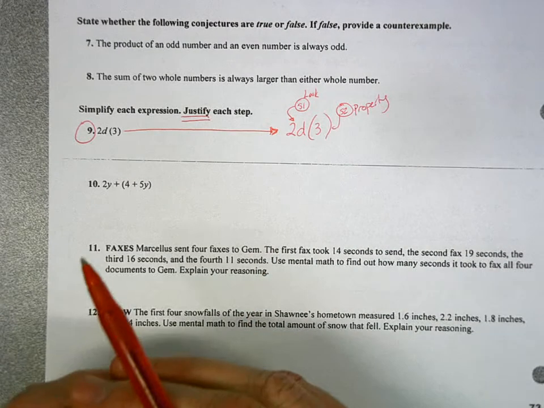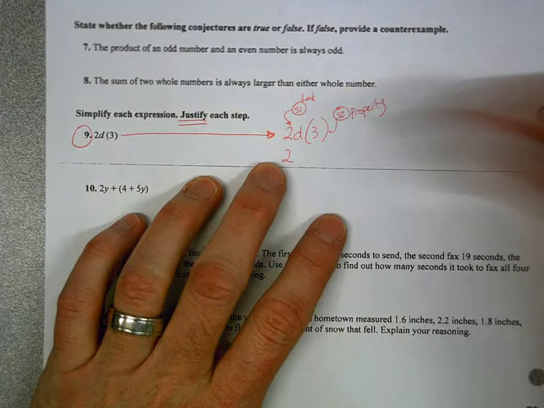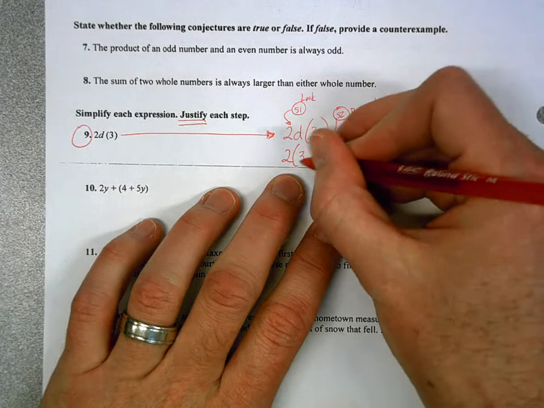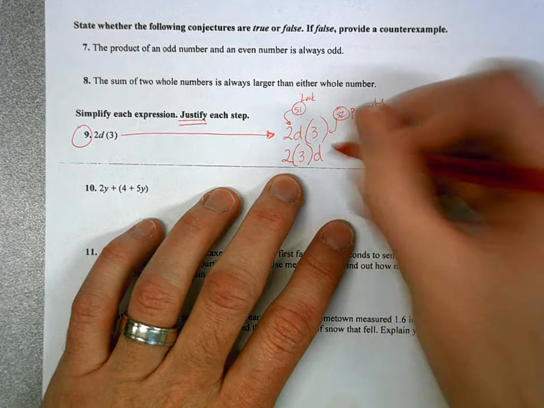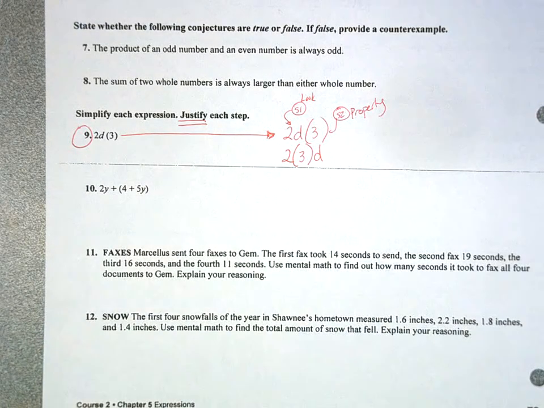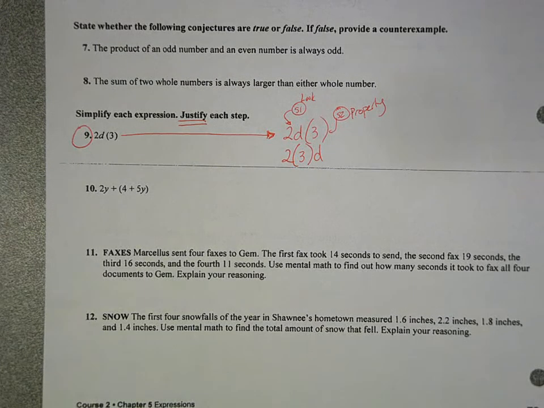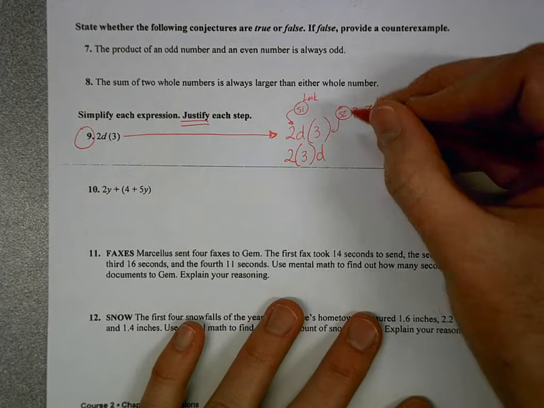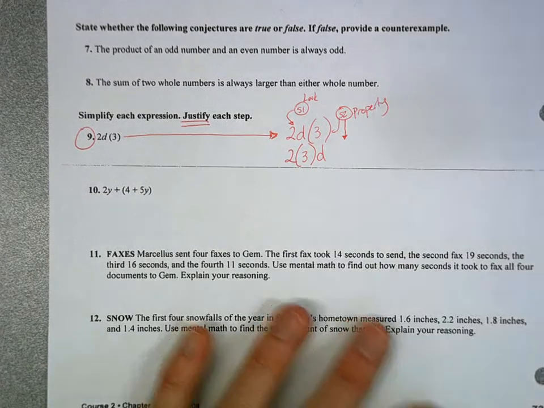So here's what I have: 2 times 3 times d. And when you come up with your property, write it down. That's your justification.